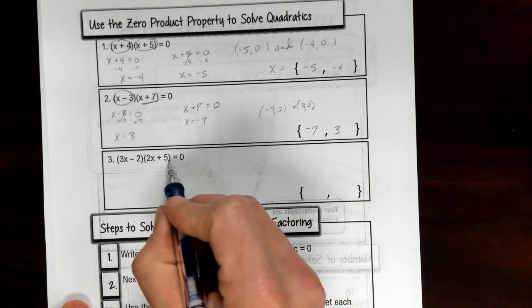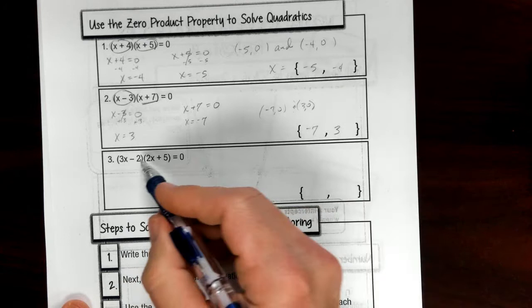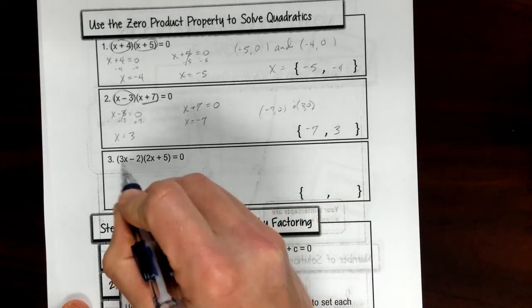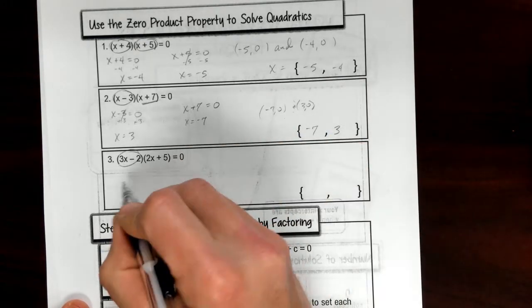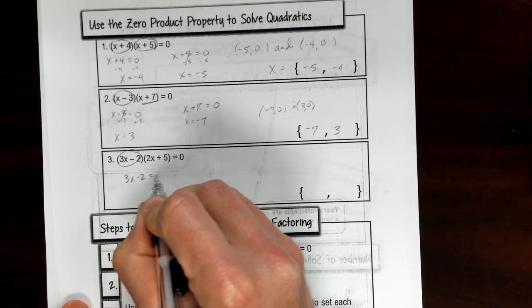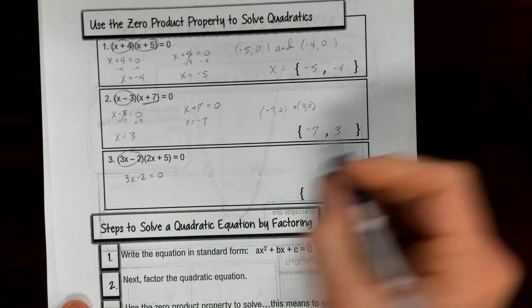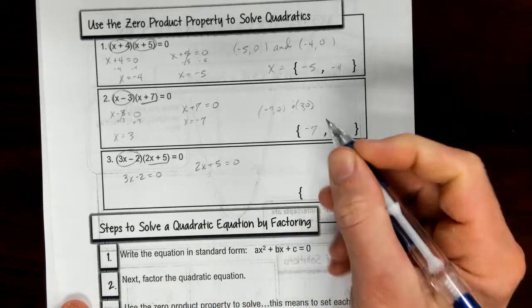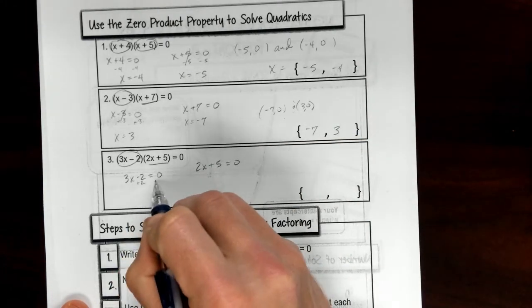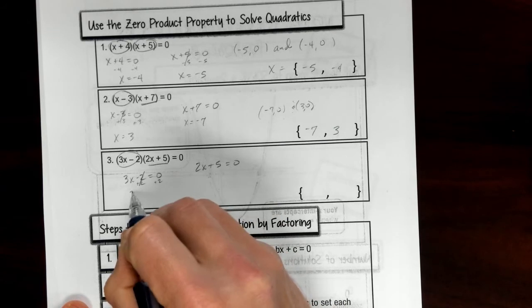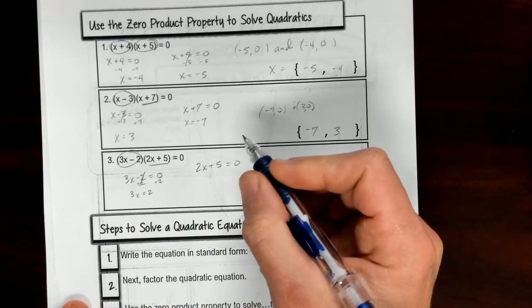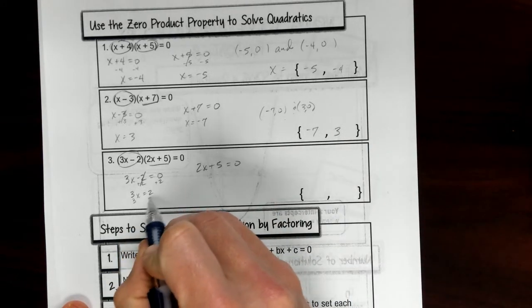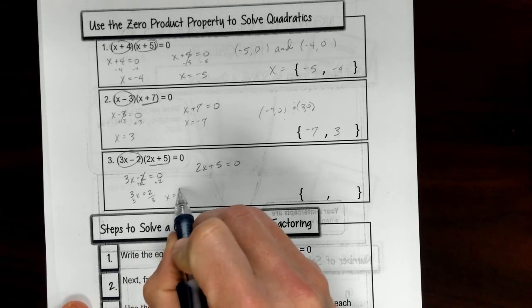Last one, I've got these two. Same thing. Just because there's a number in front of the x, don't freak out. Set it equal to 0. Alright? So 3x minus 2 equals 0. Same thing, 2x plus 5 equals 0. Solve for x. I'm going to add 2 to both sides. That goes away. You've got 3x equals 2. Last step, divide by 3. So x equals 2/3.